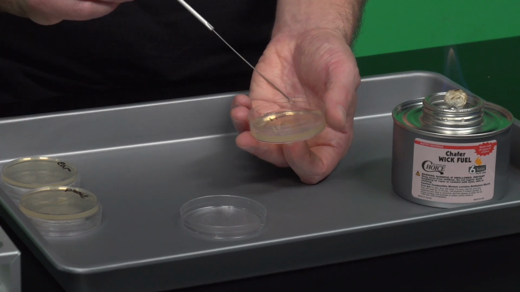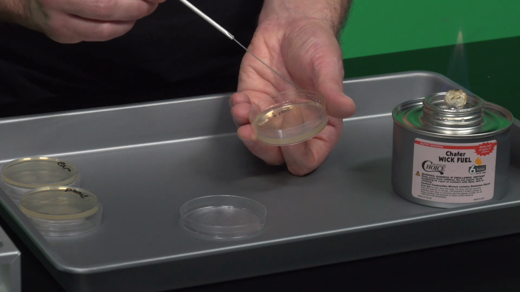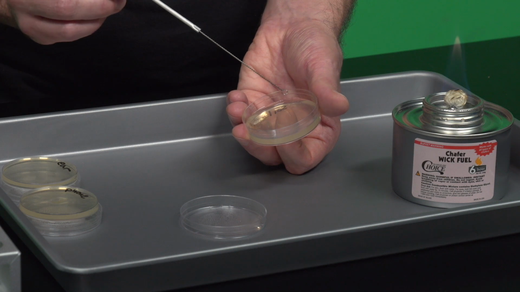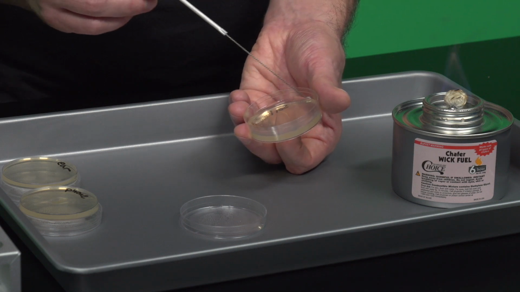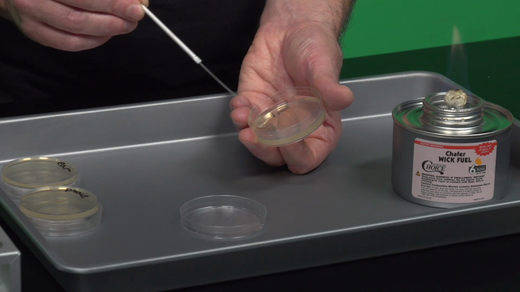Okay, so now I'm looking at my plate. I'm going to start in quadrant, move over, and then essentially just keep doing the same thing.